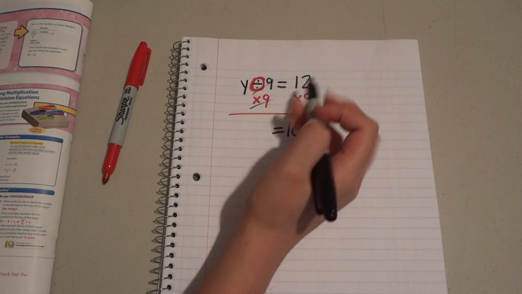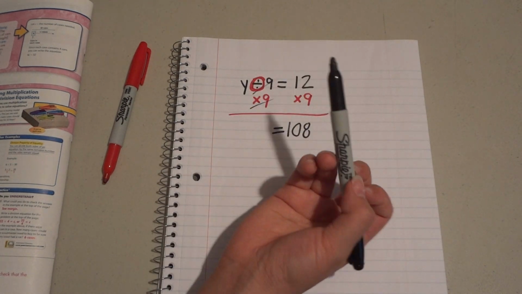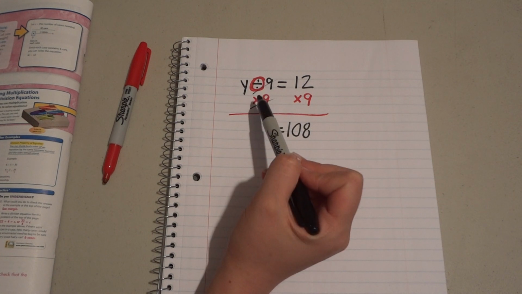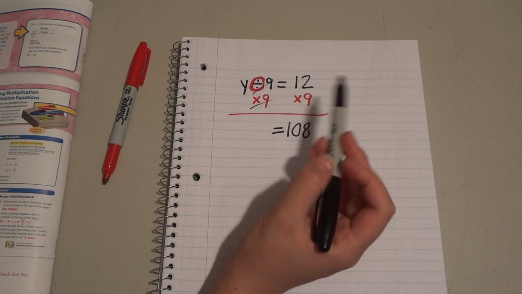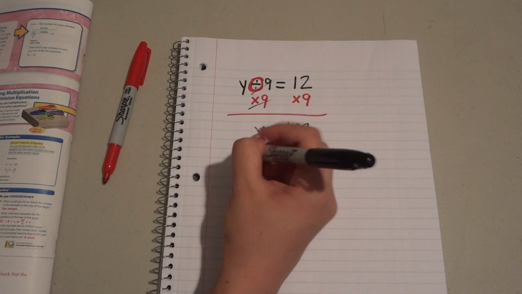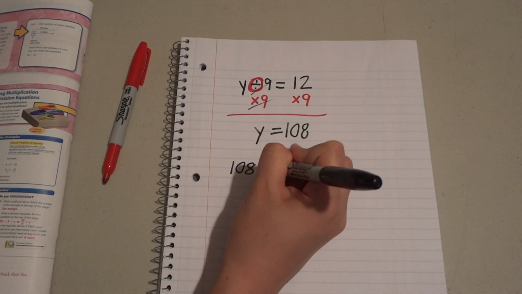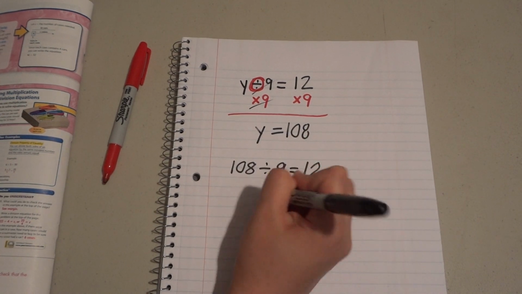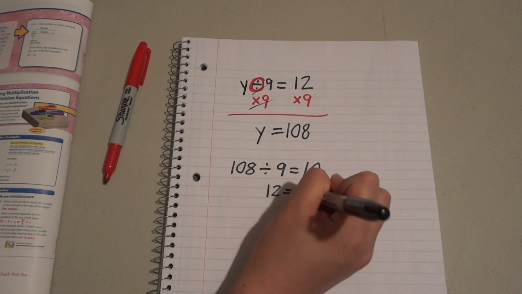These will cancel each other out because, remember, the undo each other rule. The inverse operations, division and multiplication, will cancel each other out. So you just have what left? The y. Substitute the value of y inside the actual equation, 108 divided by 9 equals, what do you know, 12. 12 equals 12. Check.